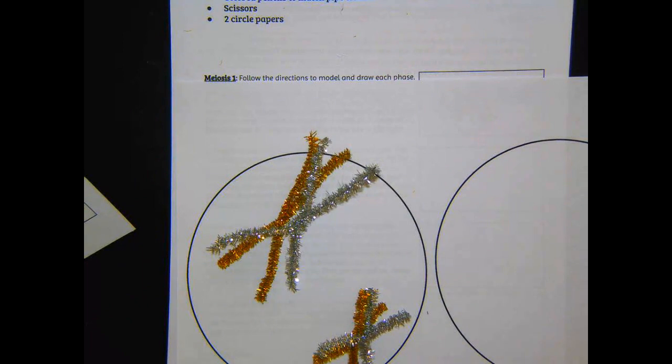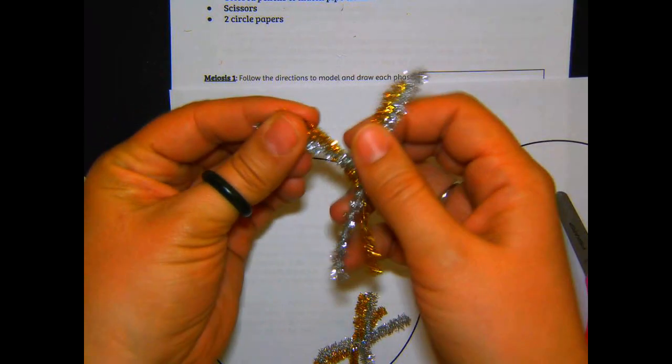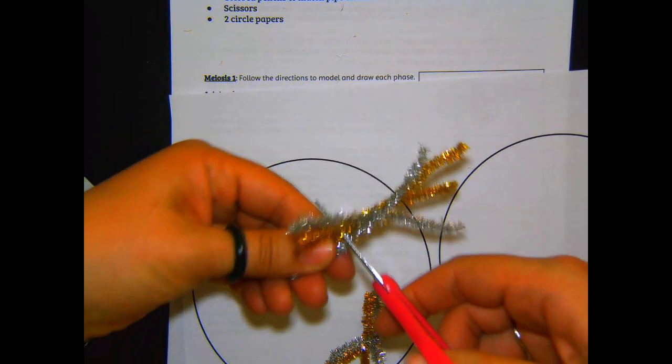Make your chromosomes cross over by cutting and trading pieces. Draw your finished model after crossing over by placing your paired homologous chromosomes on the cell. So here's where my scissors come in. My large chromosomes are going to trade bits of genes.